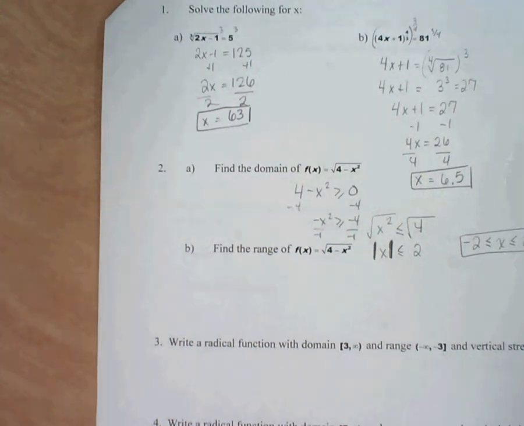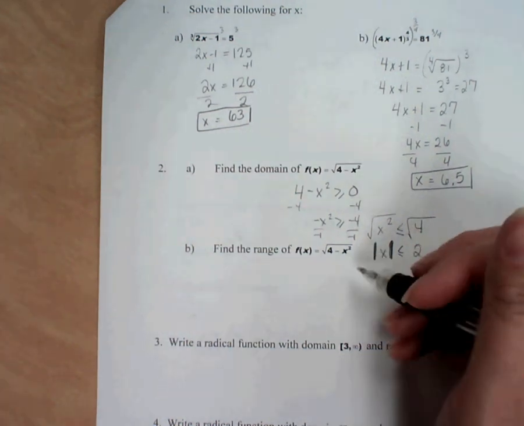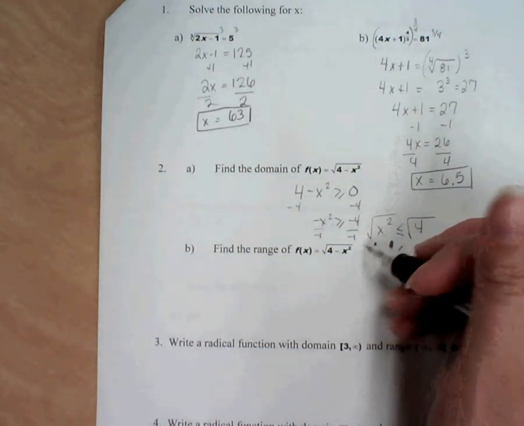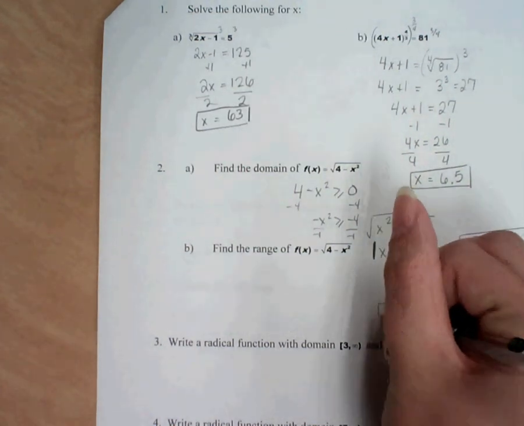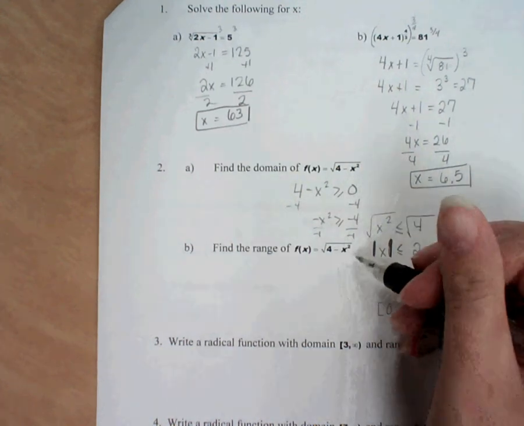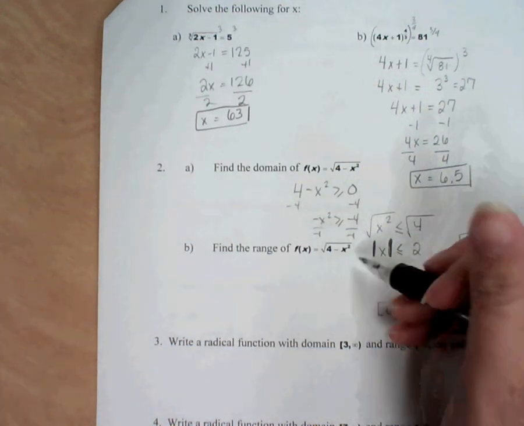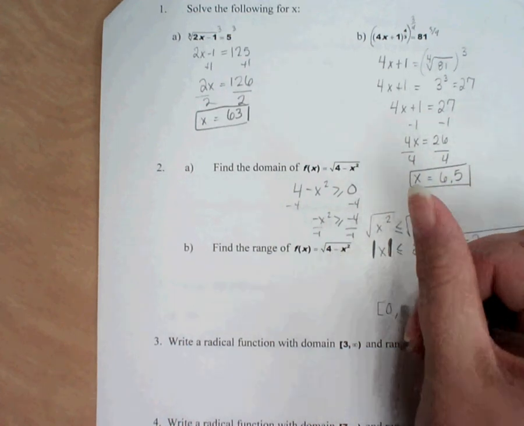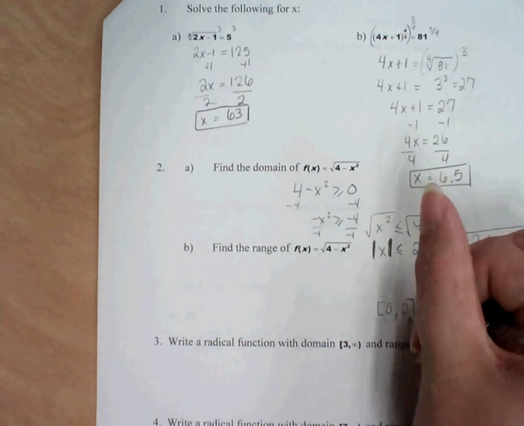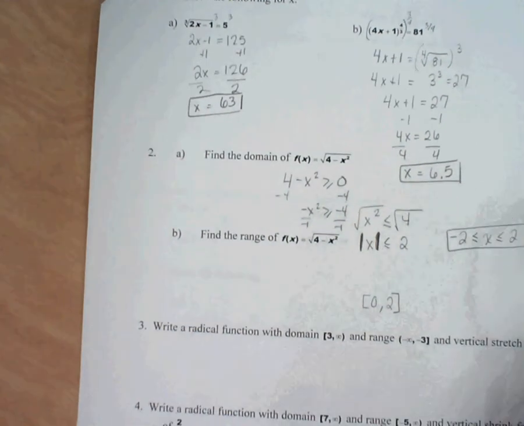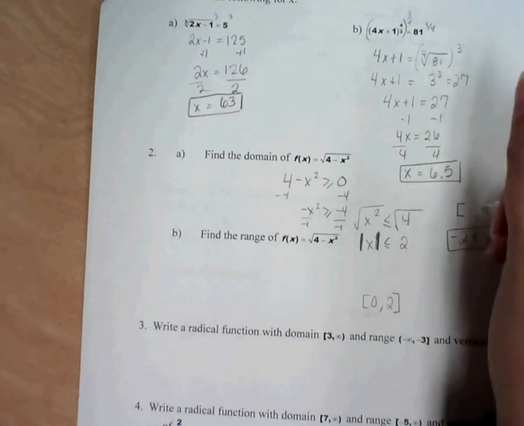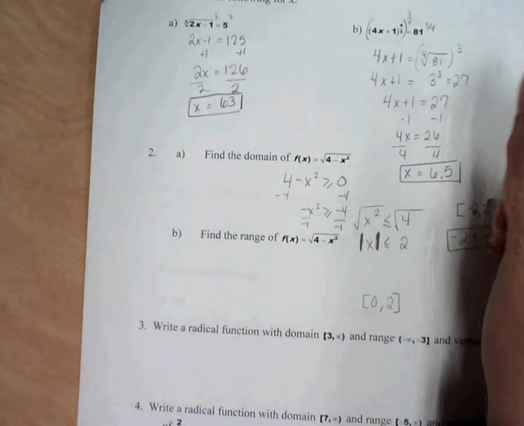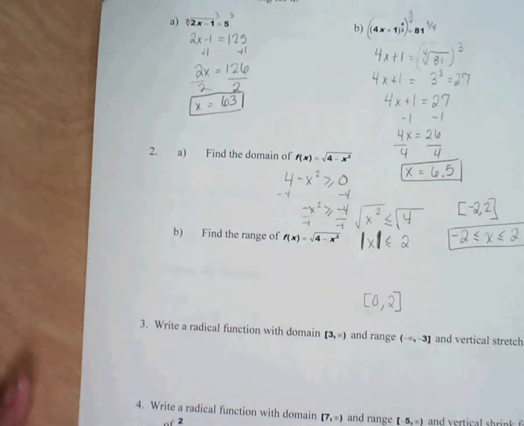If we think about the range for this function, those are the y values that we're going to get out. Well, we know it hasn't been moved up or down. We don't have anything there, so it's going to start at 0. And if x were 0, it would be at its highest point. 4 minus 0 is 4. The square root of 4 is 2. So it'd go from 0 to 2. That is in interval notation. If you'd written the domain in interval notation, it'd be from negative 2 to 2. So this will look like a semicircle.